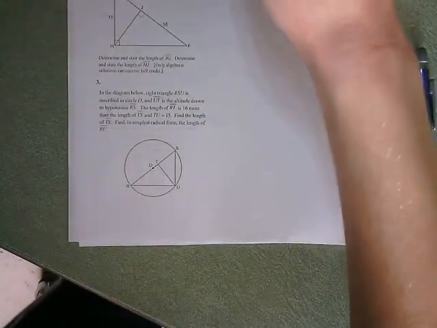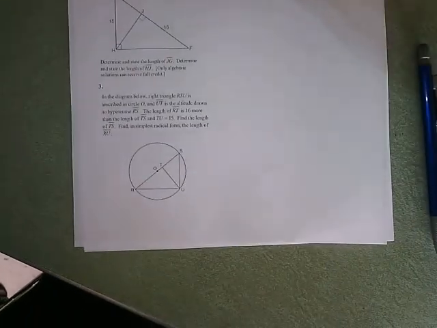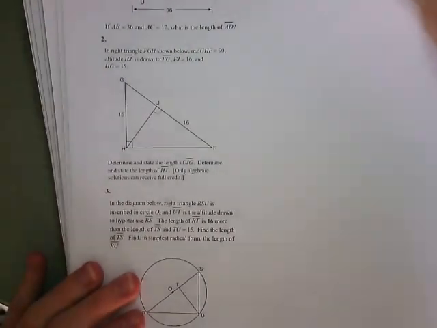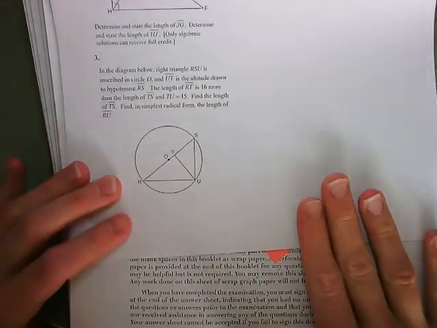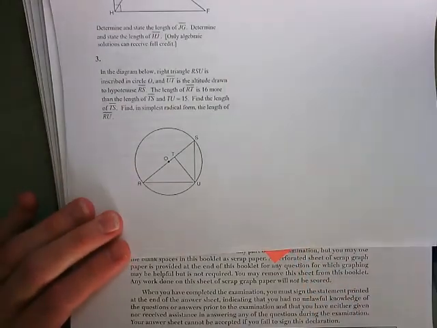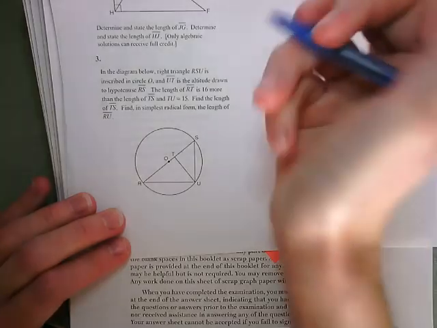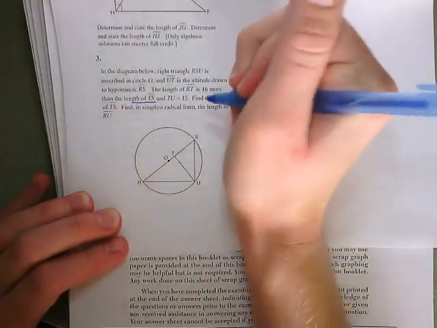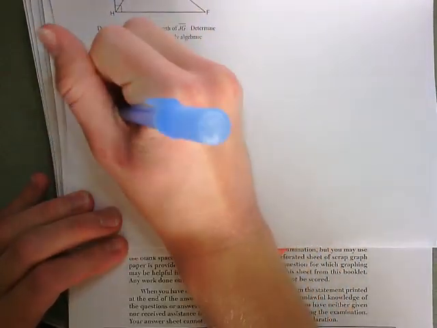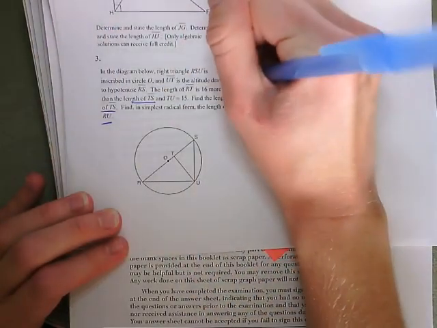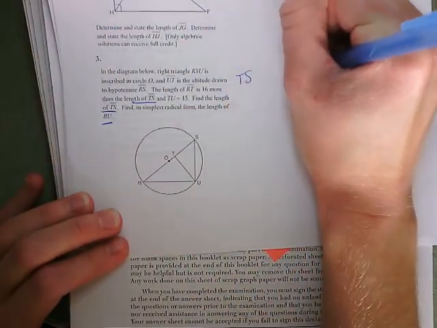We want to find the length of TS, and we want to find the length, in simplest radical form, of RU. I'm going to put this up here so it's slightly easier to see. So we want to find two things: the length of TS and the length of RU.